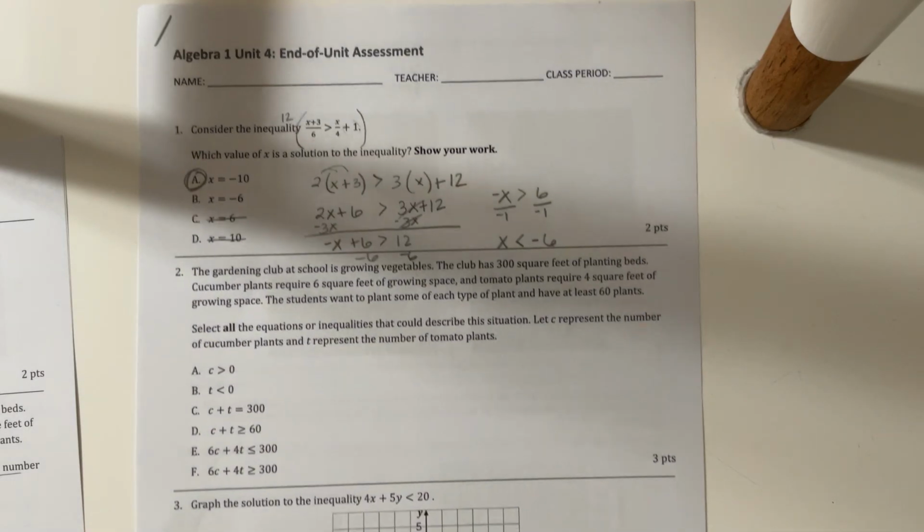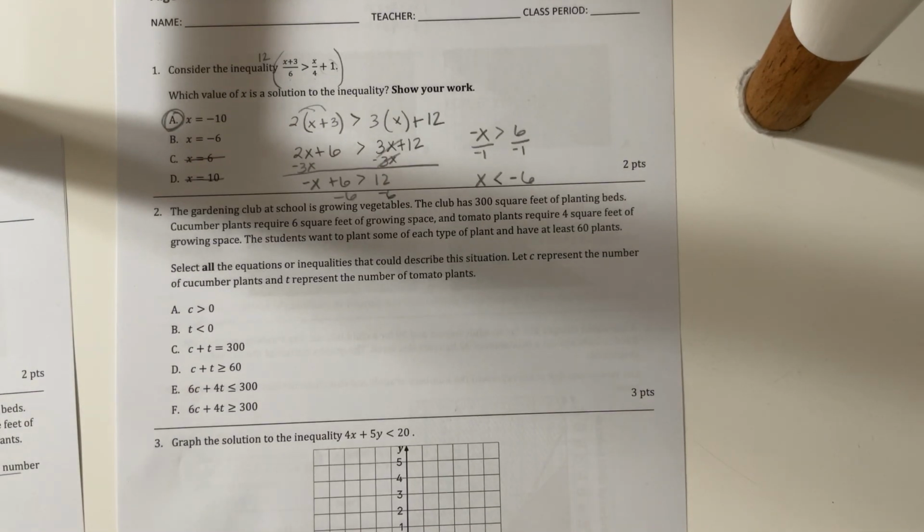All right, up here, or down here, I should say, the gardening club at school is growing vegetables. The club has 300 square feet of planting beds. Cucumber plants require 6 square feet of growing space, and tomato plants require 4 square feet. The students want to plant some of each type of plant and have at least 60 plants. Select all the equations and inequalities that could be used to describe this situation.